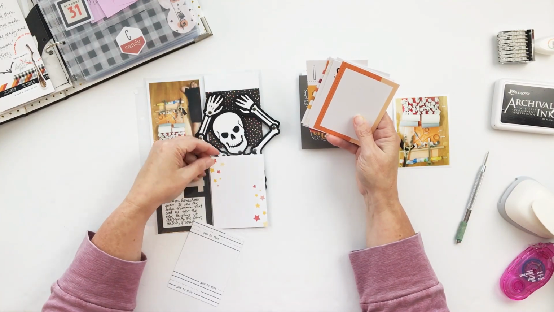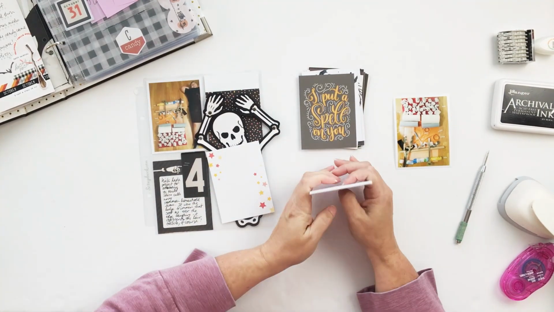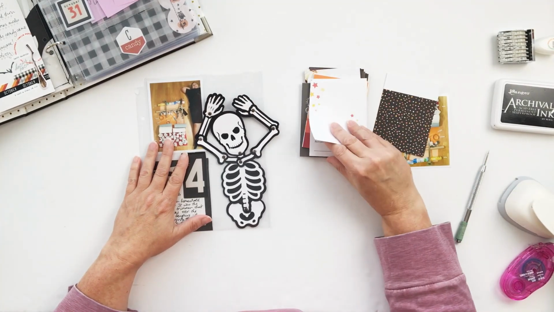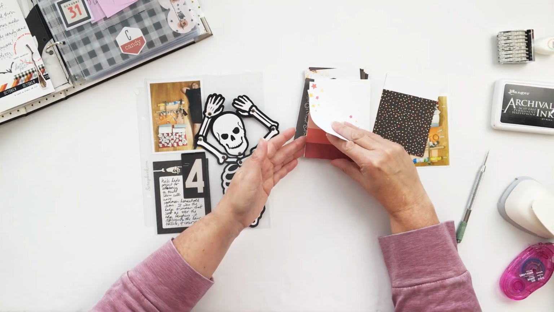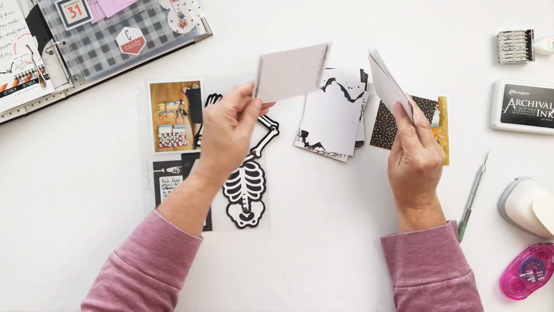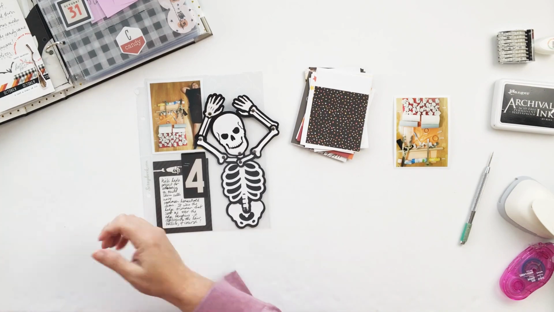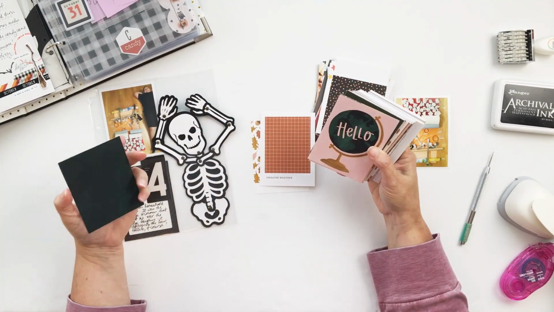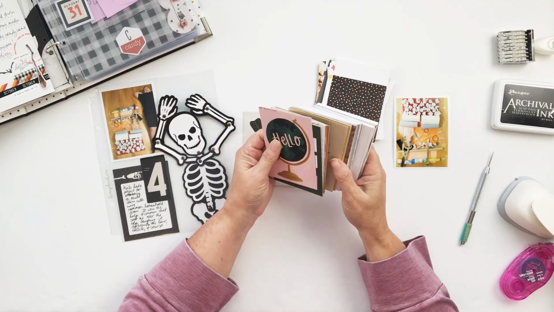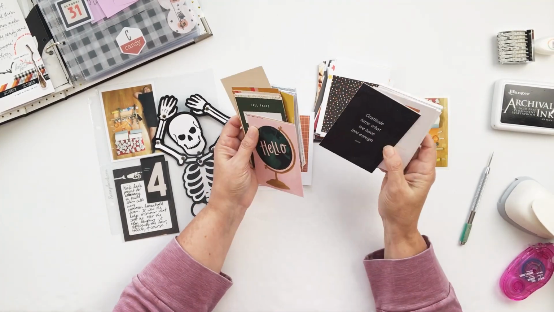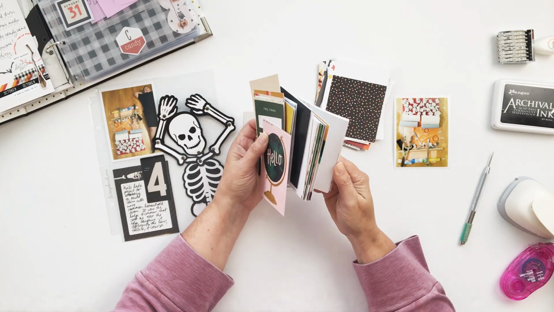But I'm going through all my fall and all my Halloween journal cards here just to see. And I also didn't really know, should I do cards with color on them? Should I do black and white cards? To be honest, I didn't really know.